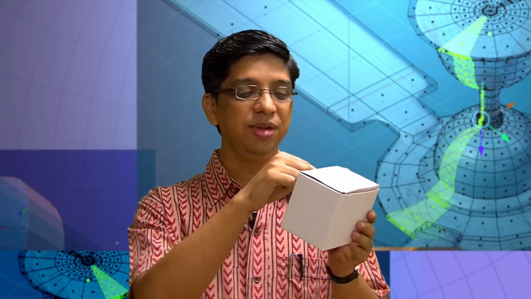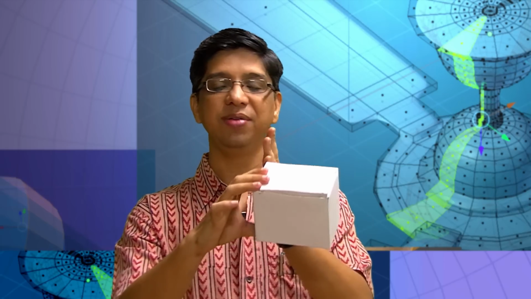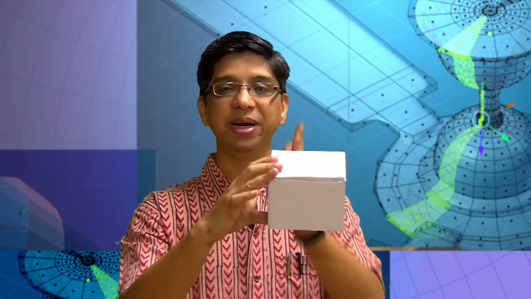That is when we can imagine having loops surrounding this object, going parallel to each of the edges, and perpendicular to the other edges. If you have multiple cuts on this object, that will enable you to get some additional geometry.